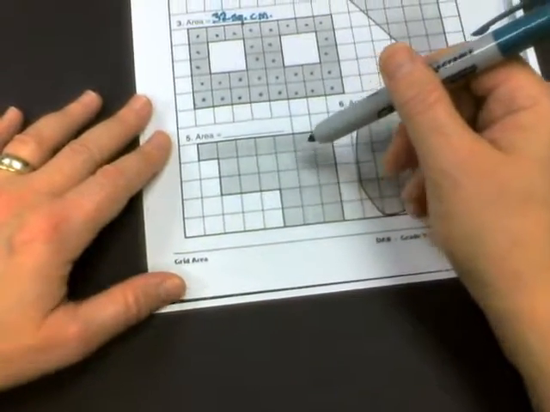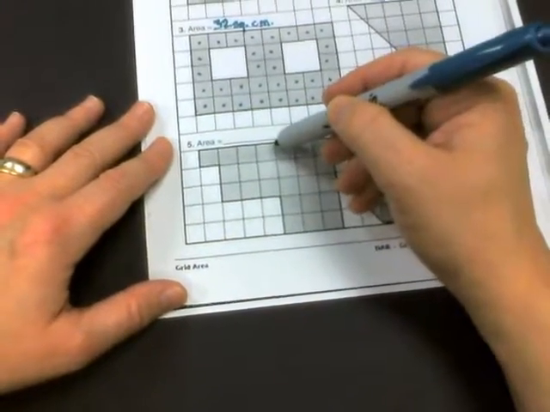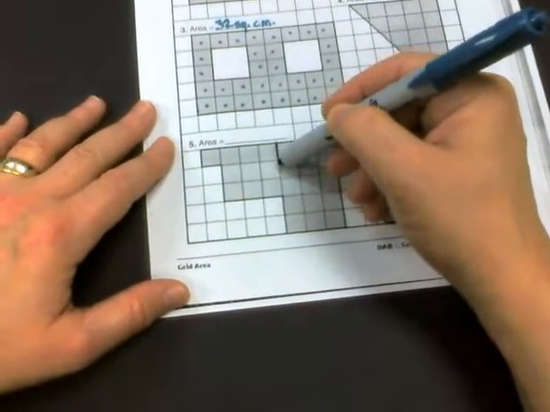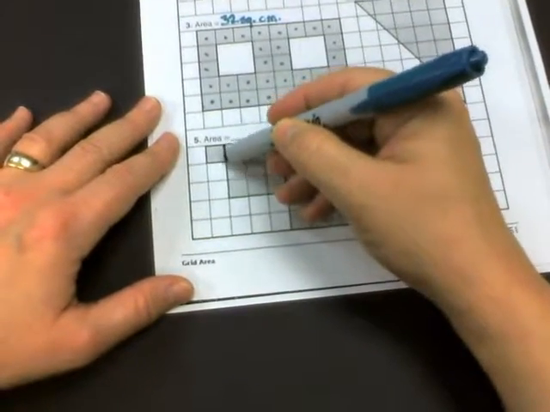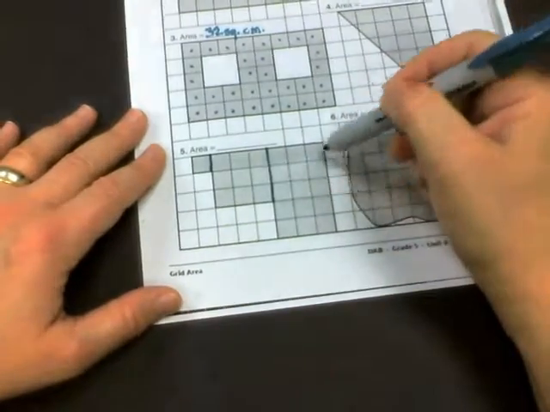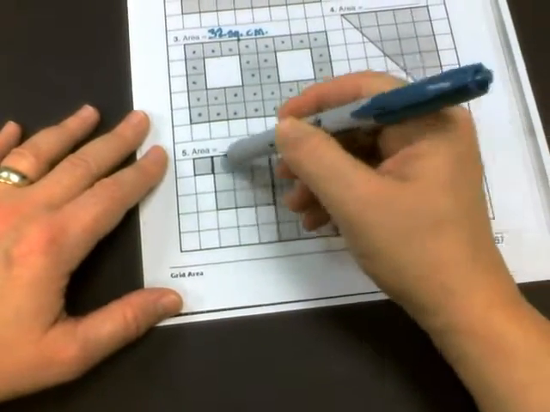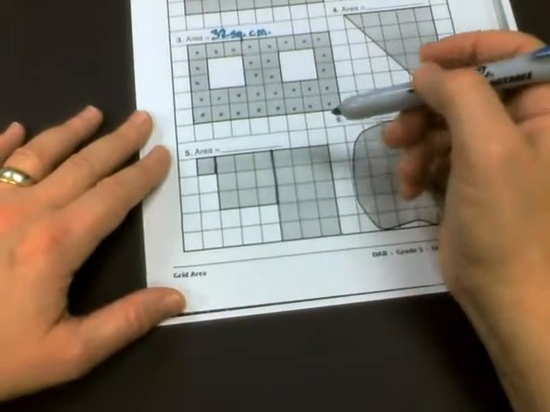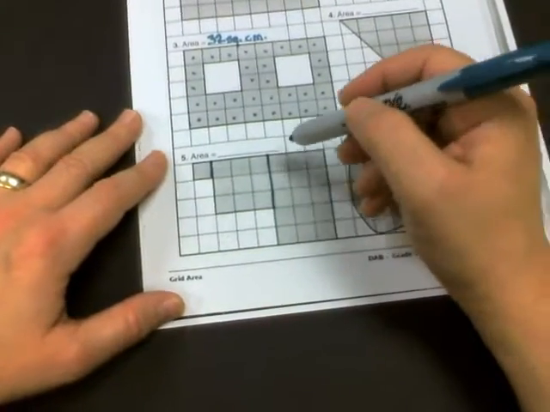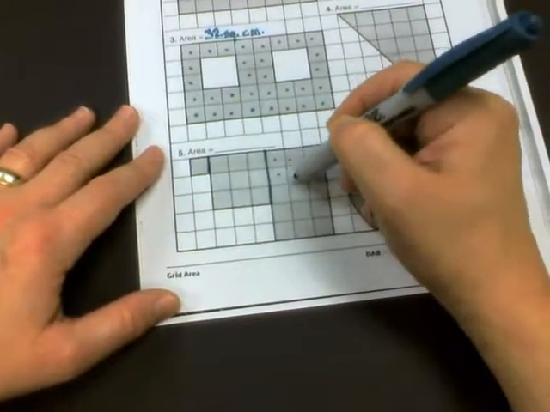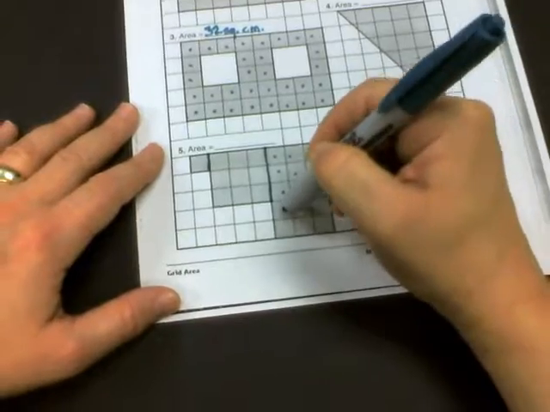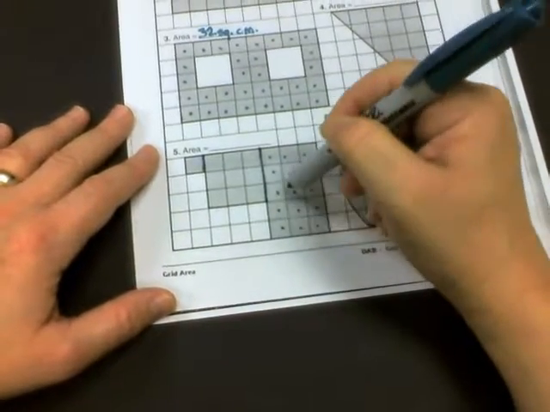And in order to figure out this one, again, I could separate out some rectangles by drawing some lines and taking a look at this rectangle, and then this one, and then this one. But I'm going to just count them right now. 1, 2, 3, 4, 5, 6, 7, 8, 9, 10, 11, 12, 13, 14, 15.